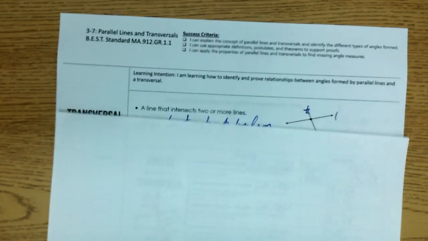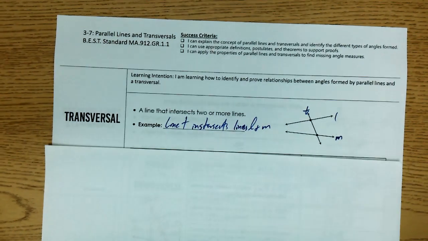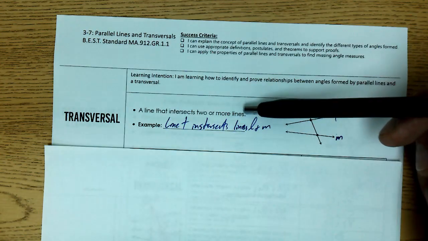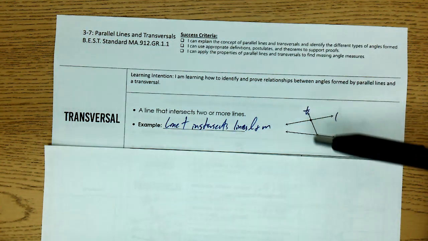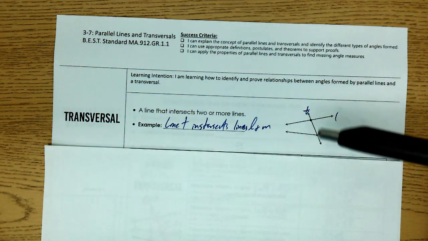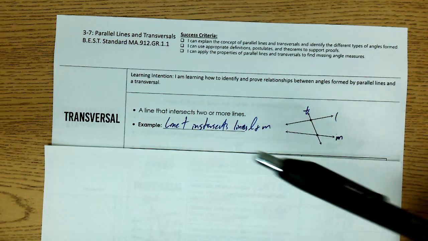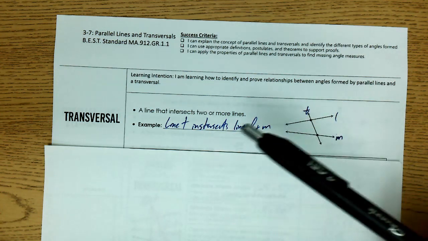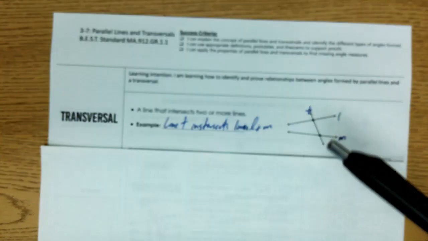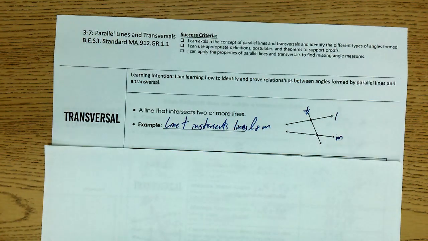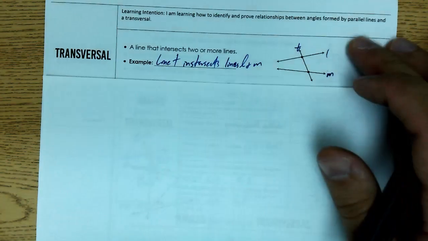Now we get into our new stuff, okay? A transversal is any line that intersects two or more lines. So this line, for example, cuts through L and M. So that's my example. Line T intersects lines L and M. We're not going to deal with them too much in this way. You're going to see here in a little bit how we normally work with it.